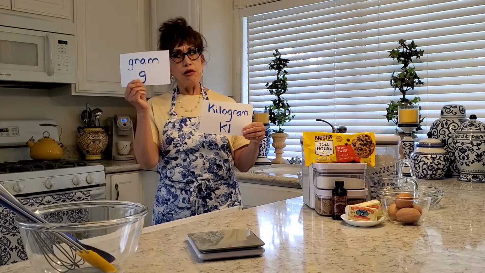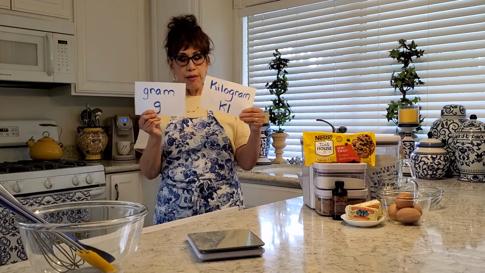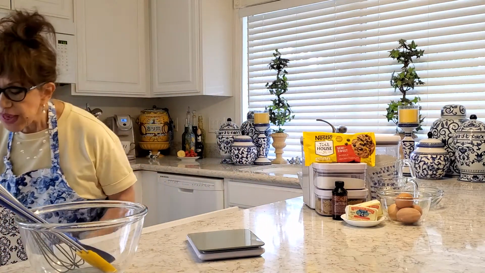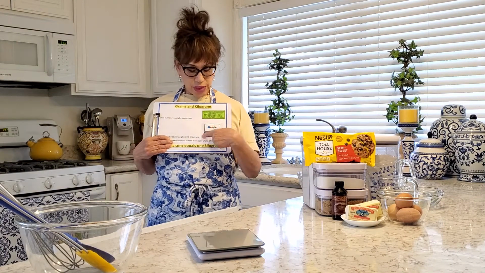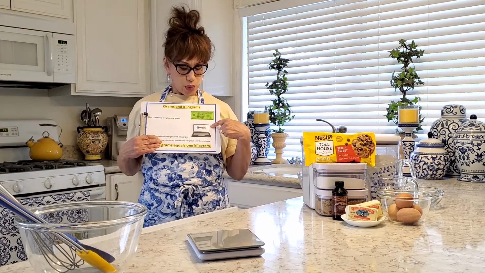So now I'm thinking, a gram and a kilogram. How many grams equals a kilogram? So we also had an anchor chart in class to help us remember that a dollar bill weighs 1 gram. A Chromebook weighs 1 kilogram.